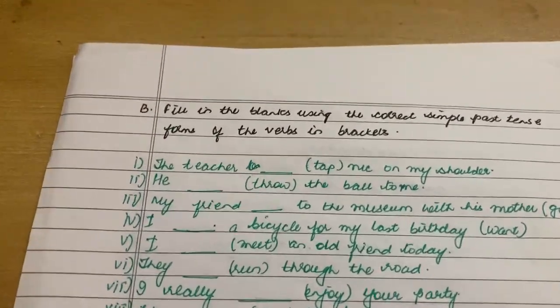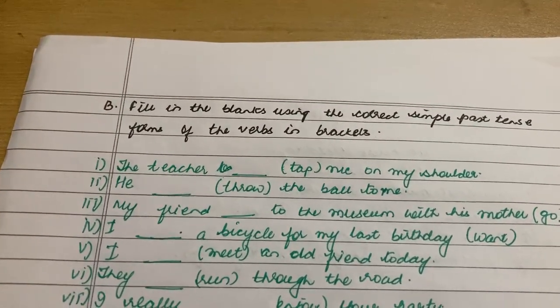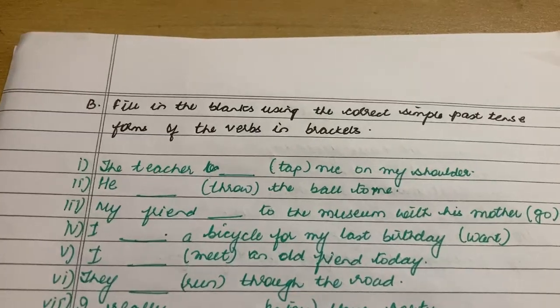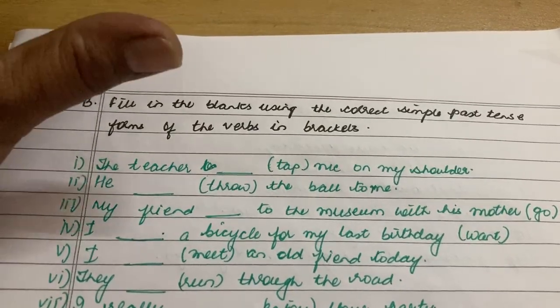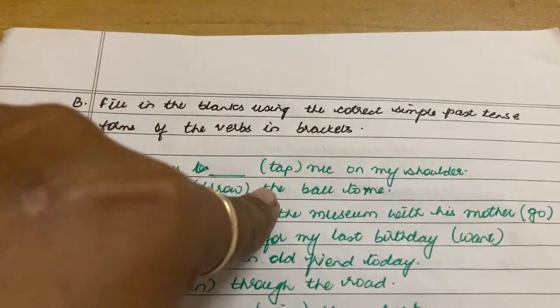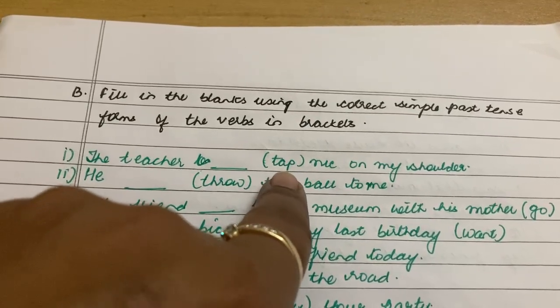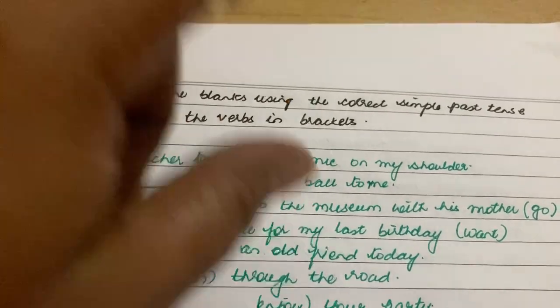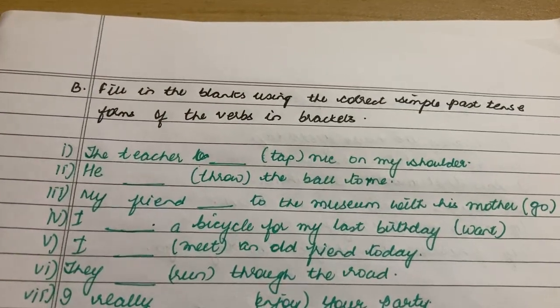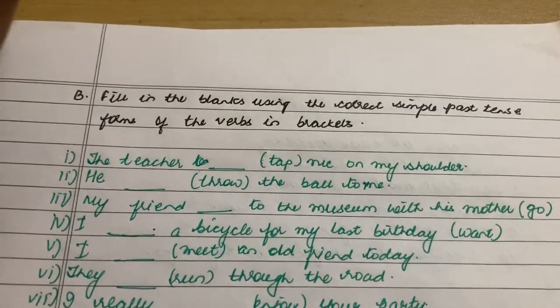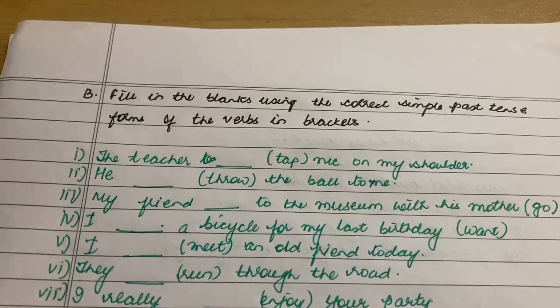Then what could be the other possible questions that we can get in terms of simple past tense? So here, fill in the blanks using the correct simple past tense form of verbs in bracket. So in bracket there is an action that is given to you, so we have to change this action to simple past tense.